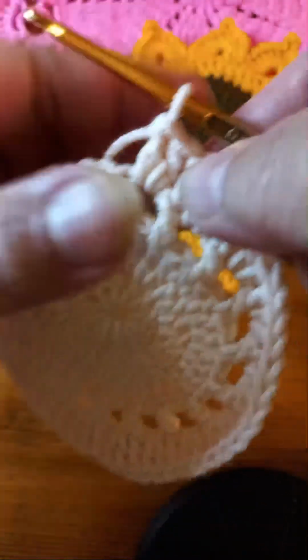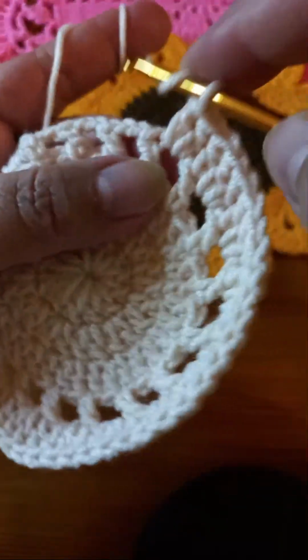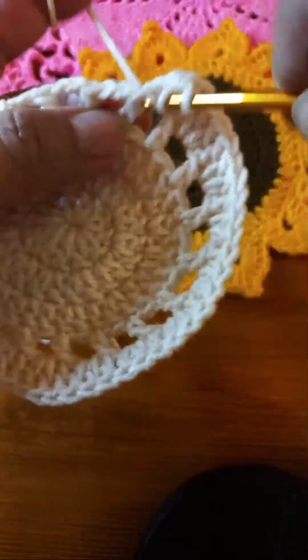In a 2 chain gap, we are doing 2 double crochet and double crochet on double crochet.